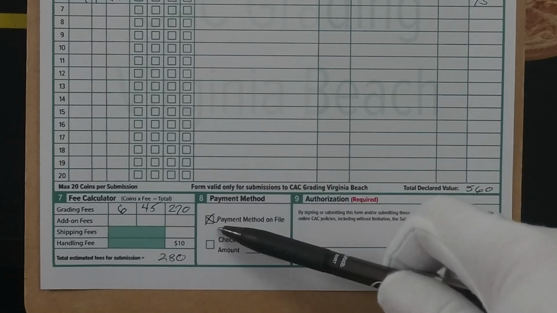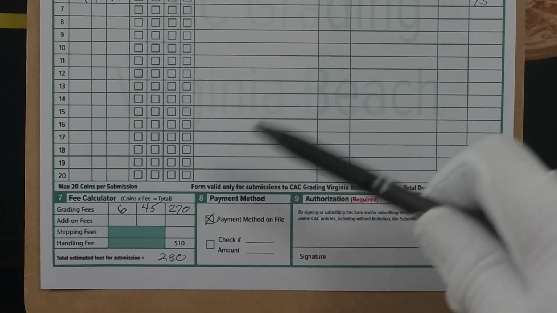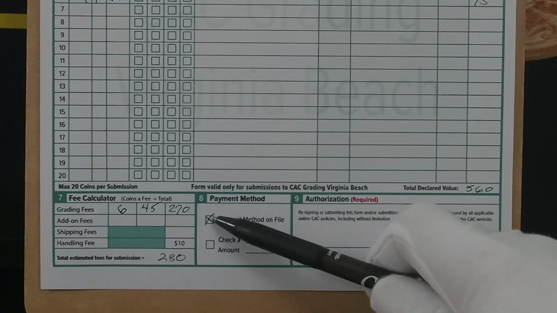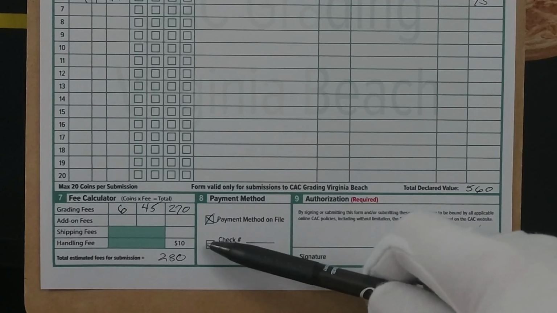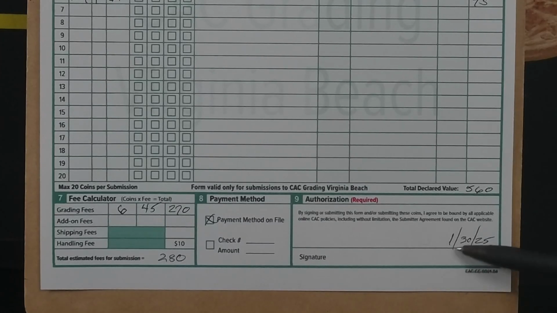I am checking off payment method on file because, again, when you join the club, in order to submit, you have to put in a payment method. So I'm just letting them do that rather than enclosing a check for whatever amount. And then lastly, you will sign and date it.